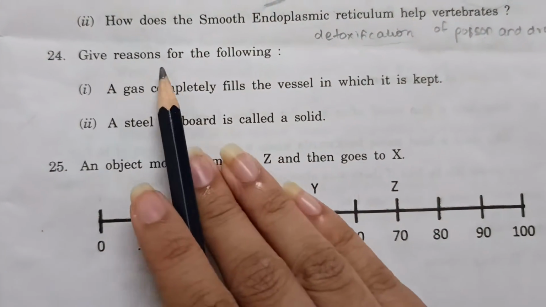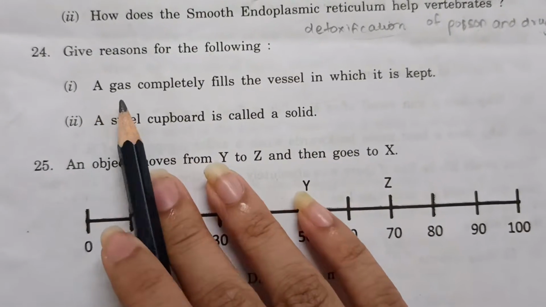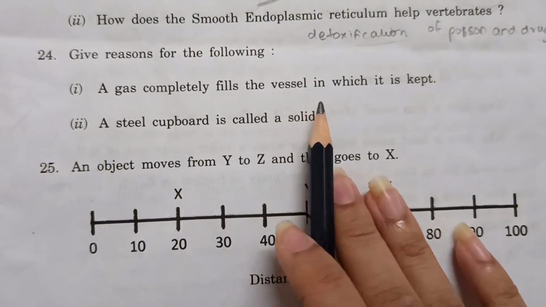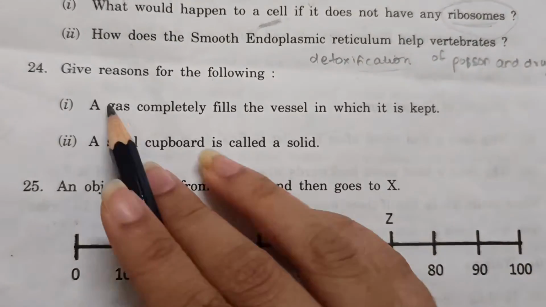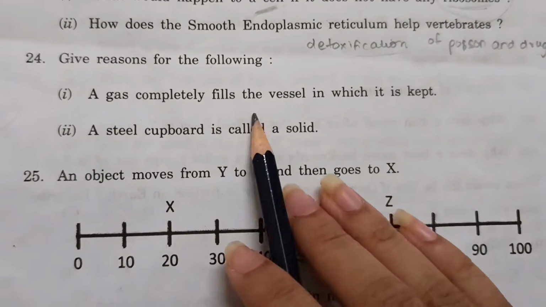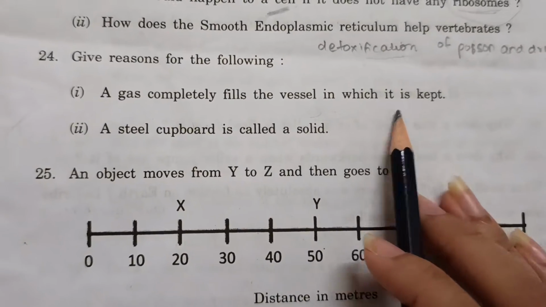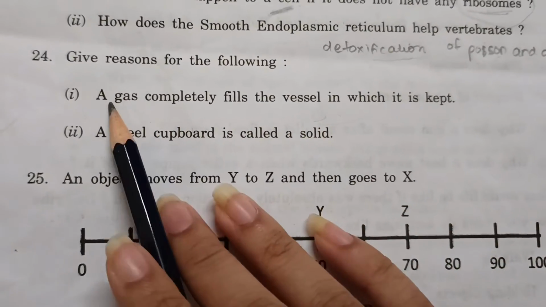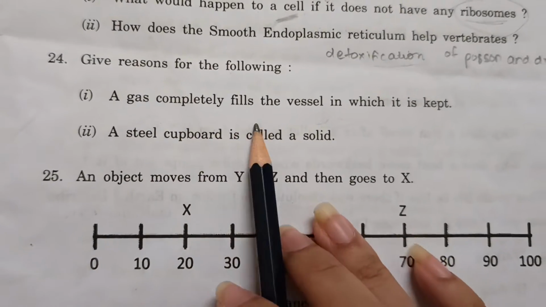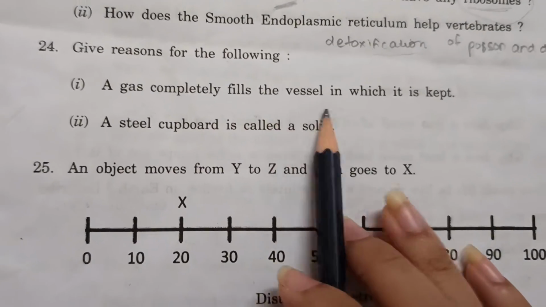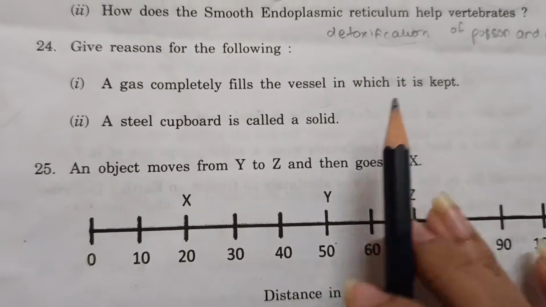Question number 24. Give reason for the following. 1. A gas completely fills the vessel in which it is kept. Reason: the gas completely fills the vessel in which it is kept, as the particles of the gas have maximum freedom to move and have maximum space between the particles.